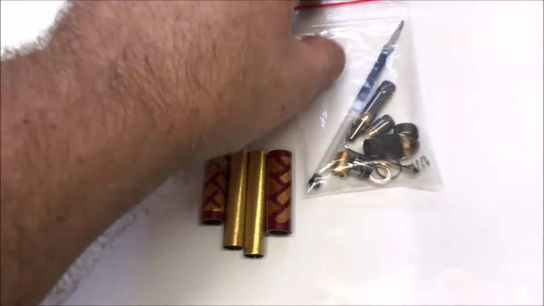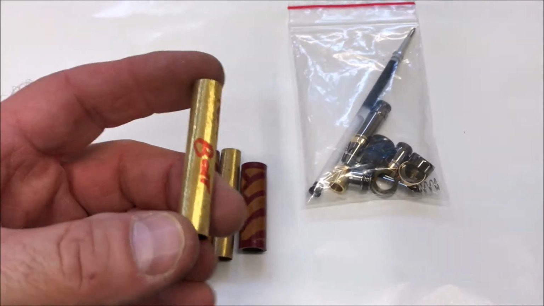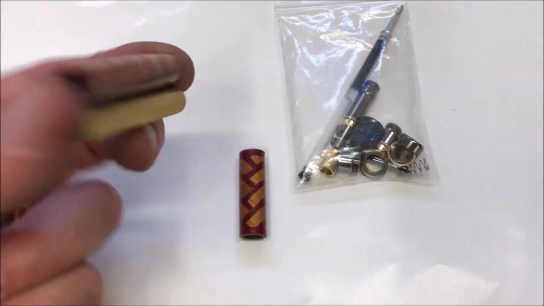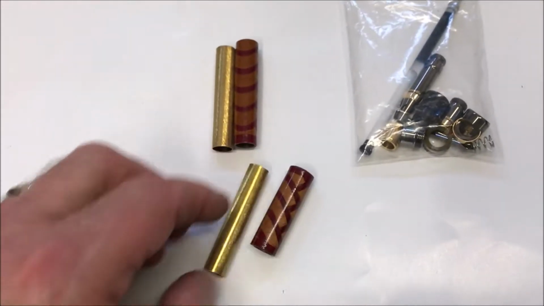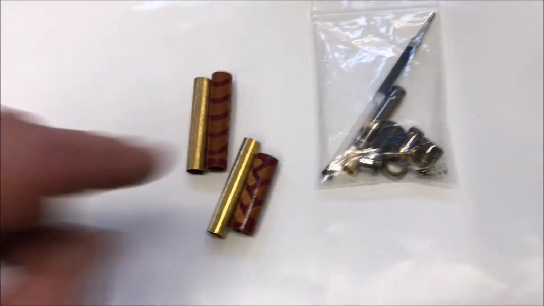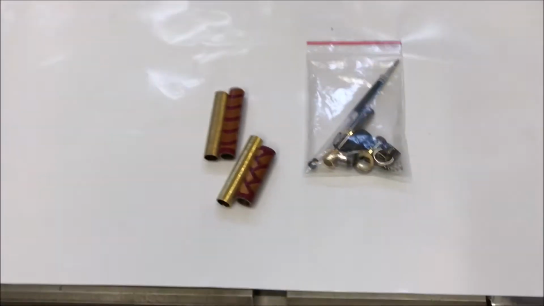We are in business. I found a nice little baggie to put all the parts in so I don't lose them, and I found two. These are bolt action, 10 millimeter bolt action tubes, some spares that I had bought. It is the exact length of the longer tube, and this one will have to be cut down, but we have two 10 millimeter tubes, so this pin is going to become a reality. Let's go find a blank and see what we can do.